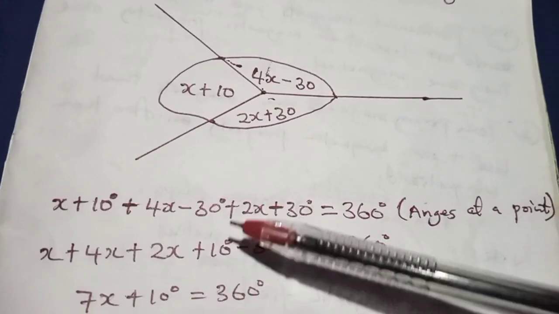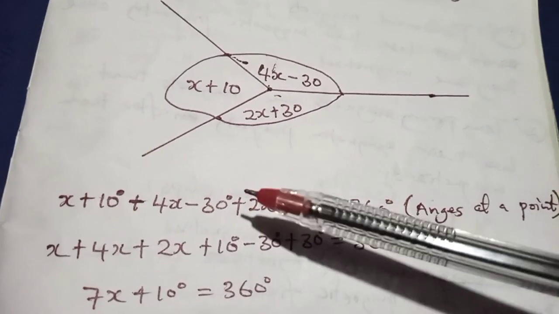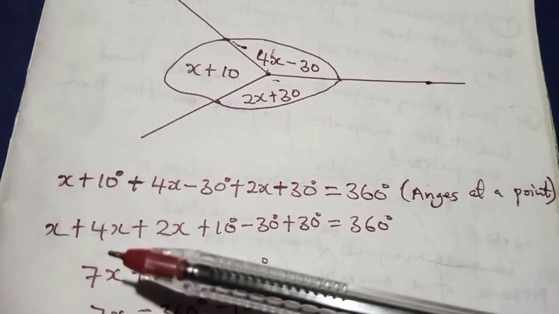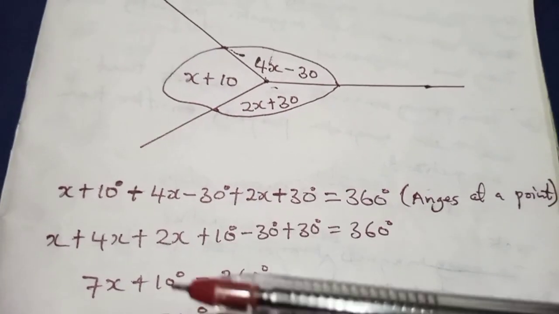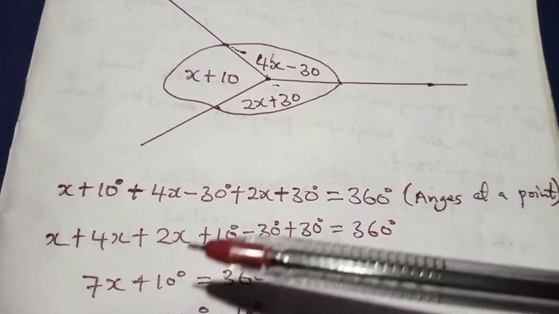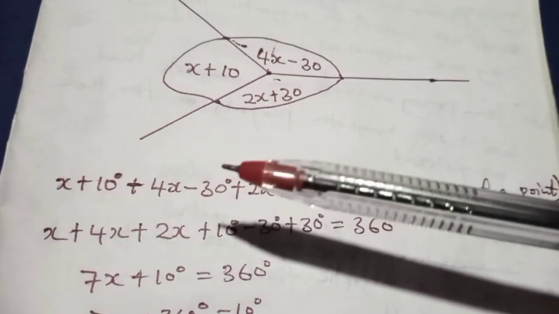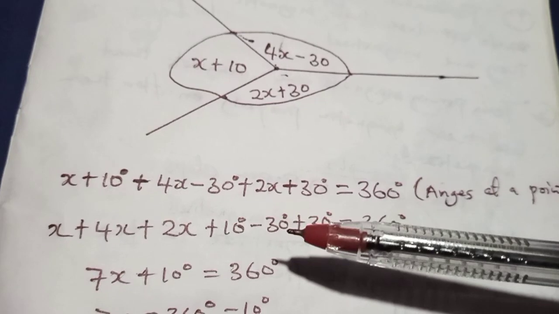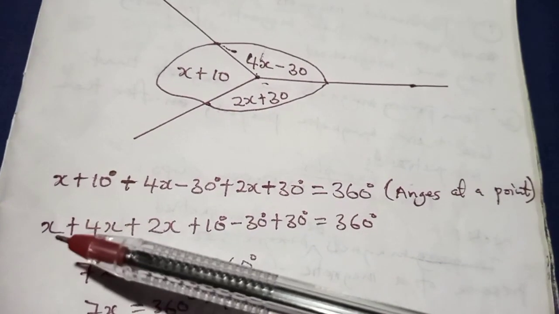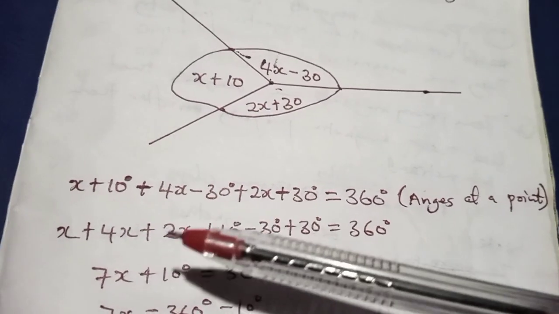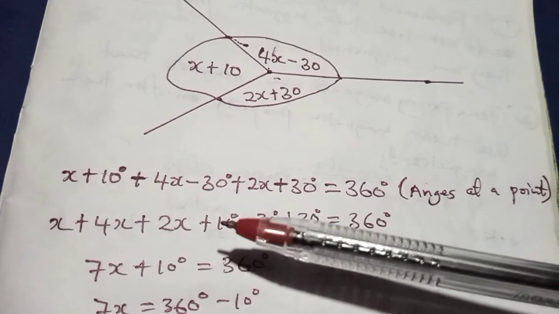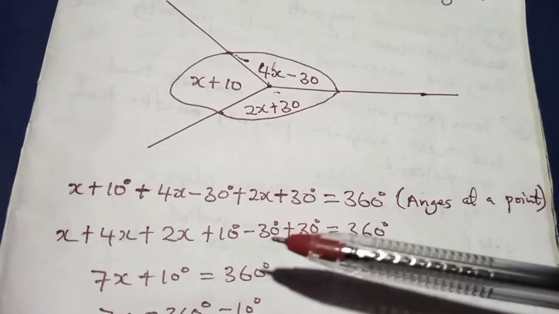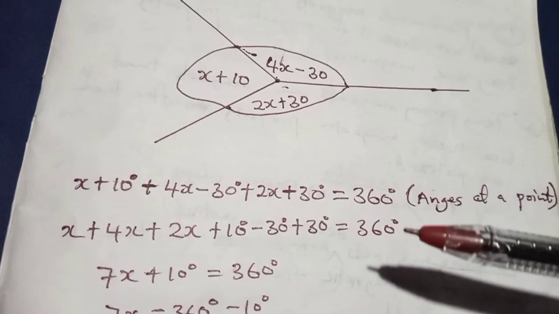Okay, now after doing this, we need to group items. It means that we need to send all the x's to one side and all the numbers to the other side, right? The terms containing the variables to one side and all the angles or the constants to the other side. So here we group all of them together. So here we have the x plus 4x plus 2x in one place. Then we have this 10 degrees here. Then we have minus 30 here. Then we have plus 30 here is equal to 360.